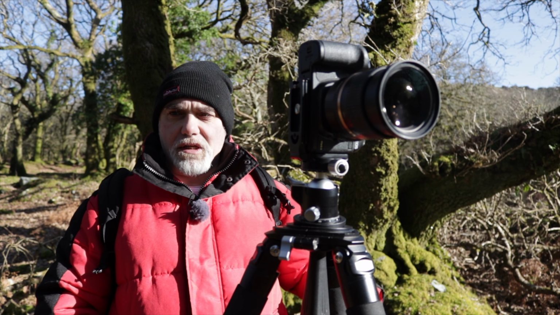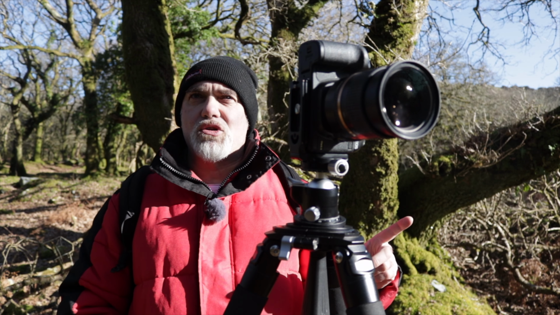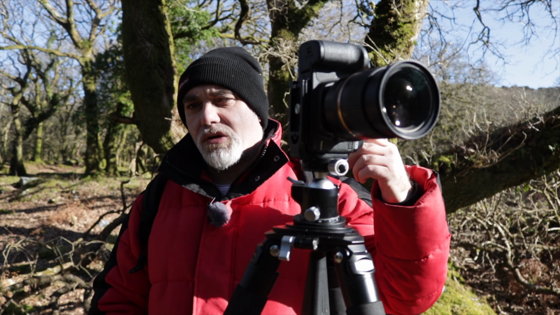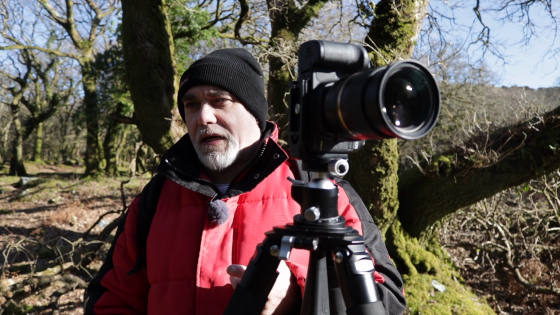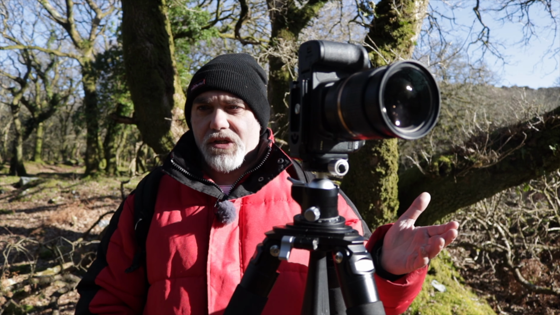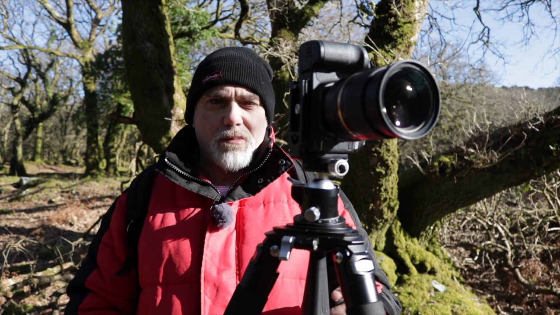Now, what I did on Saturday, I'm doing again today, just to demonstrate how I took this shot. Now I may not use this shot, I may use the shot from Saturday because it was really still, there was no wind. It's really windy today, so some of the branches might be blurred.